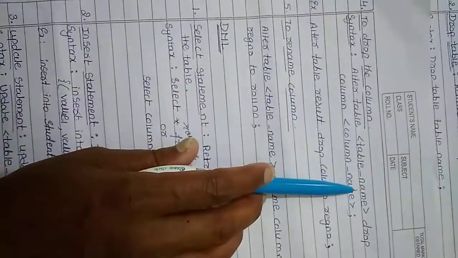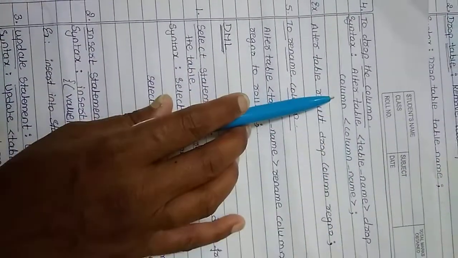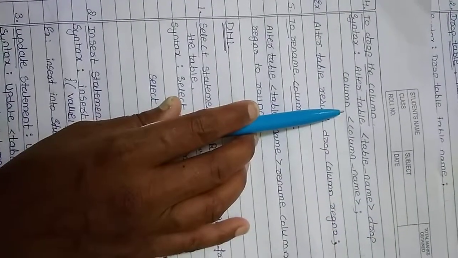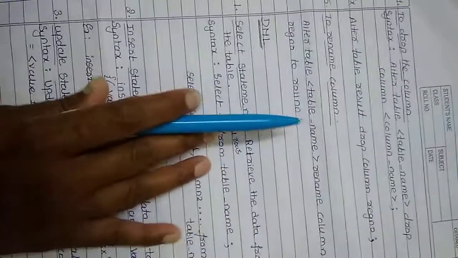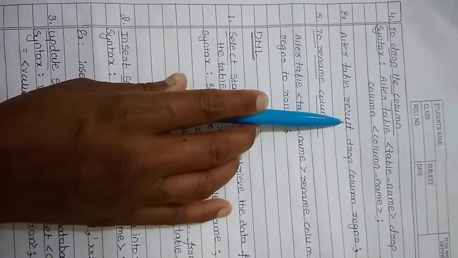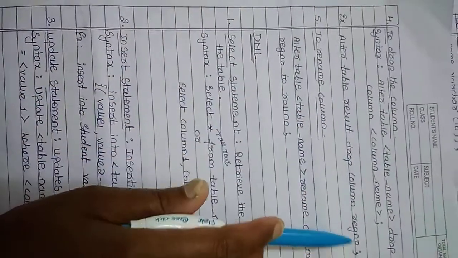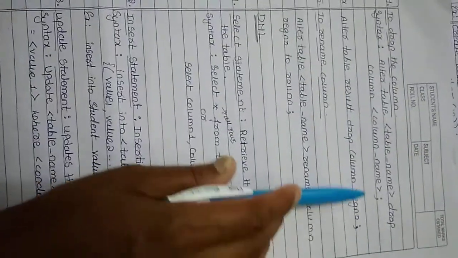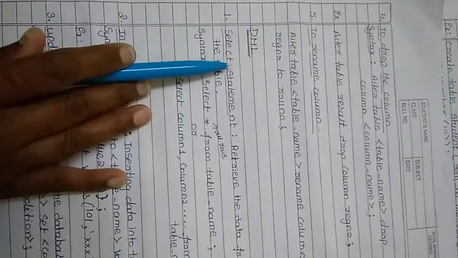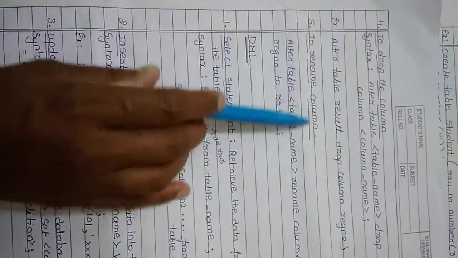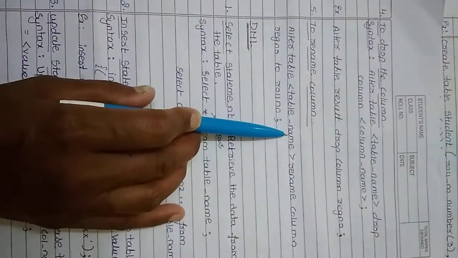Okay, then comes dropping a column. If you want to drop a column, you have to use alter table followed by the table name. Whatever column you don't want, you just give the column name, and the column will be dropped. For example, alter table result, drop column register number. After performing this, the column called register number will be deleted. Then, if you want to rename the column, the name of the column itself, you can use alter table followed by the table name.